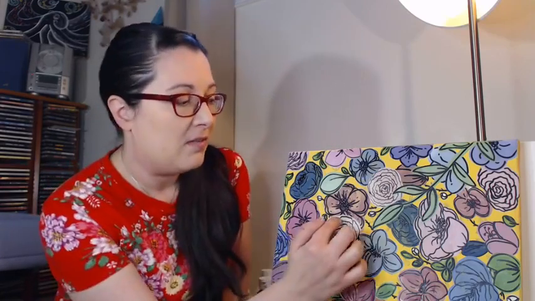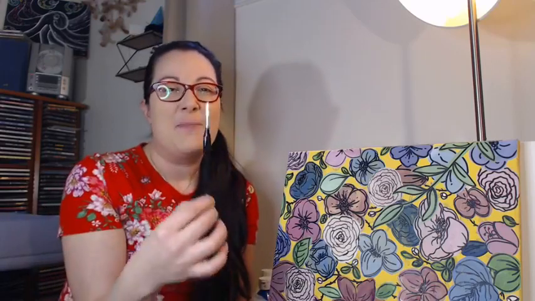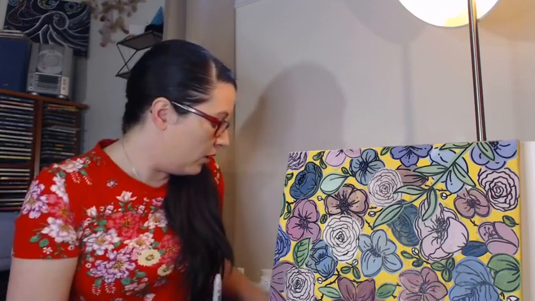You're good to go. The other tool that you may want is for all of the line detail later. We'll need to use a fine point brush with black paint, or we need to make sure everything is completely dry, and then you could either use Sharpies to do the lines, or if you have one, a paint marker.